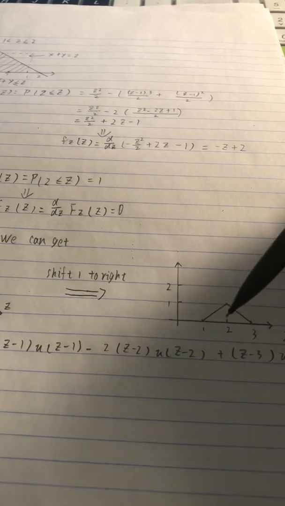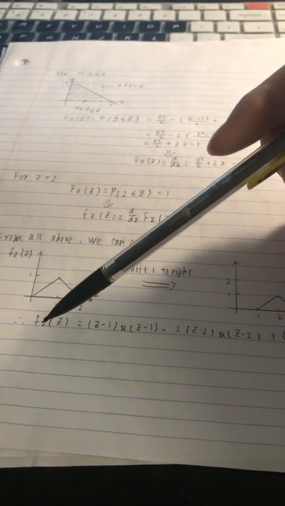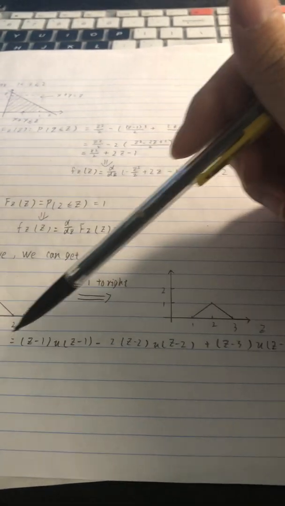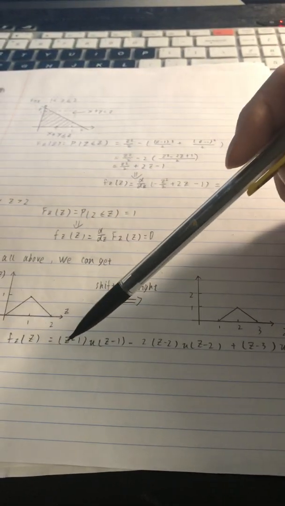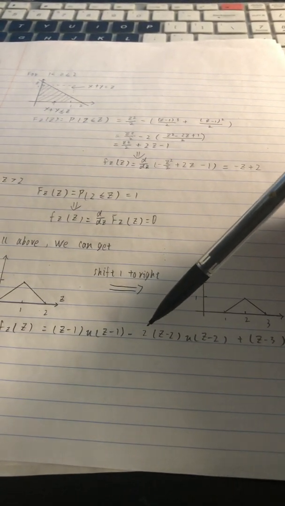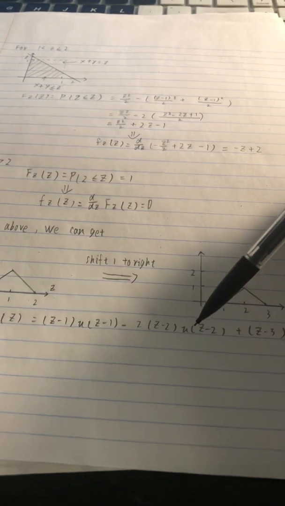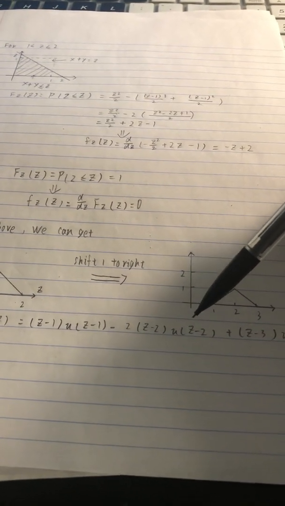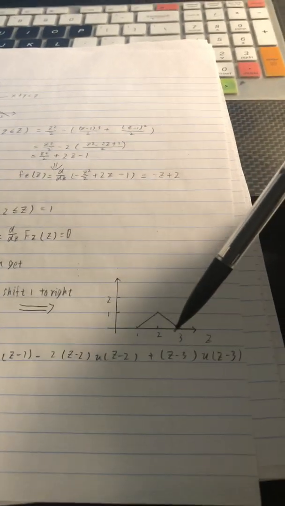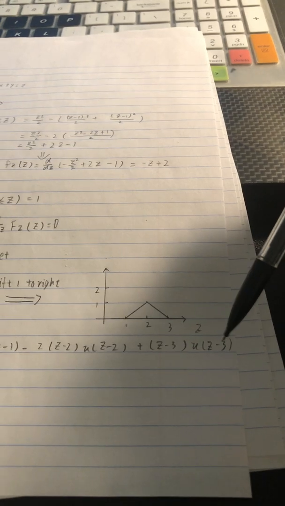Height is 1 and the middle is 2. So finally we got the density function of Z like here: (z minus 1) times u(z minus 1), minus 2 times (z minus 2) times u(z minus 2), plus (z minus 3) times u(z minus 3). This is the final answer we got.